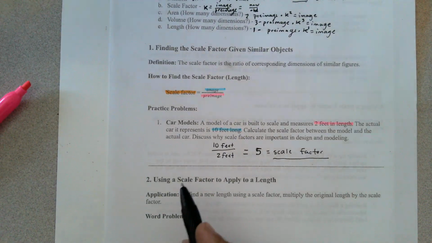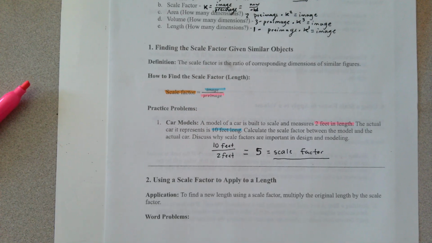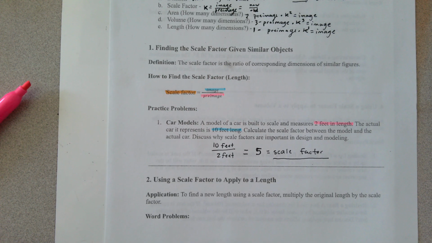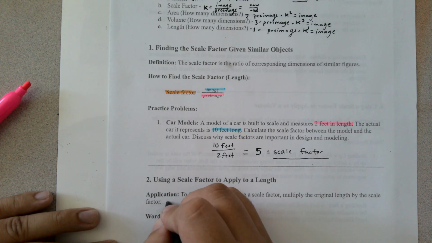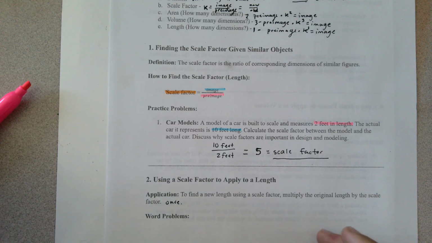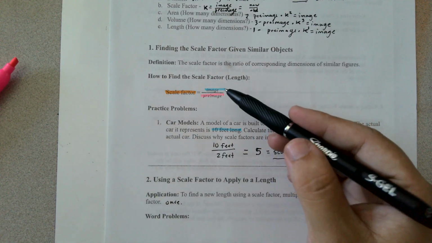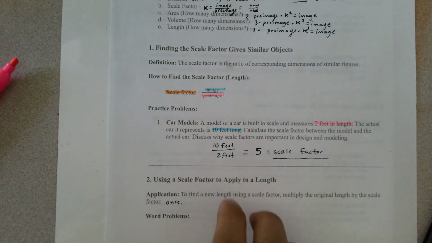Next we're going to do using a scale factor to apply to a length. So it says to find a new length using a scale factor, you multiply the original length by the scale factor once. So image in blue, pre-image in pink, scale factor in orange. Let's try to remember that.